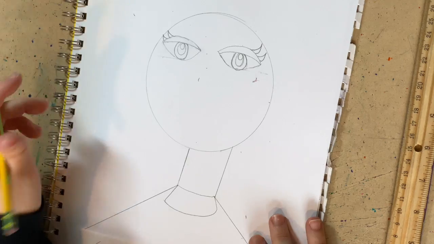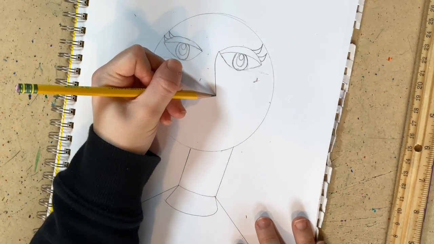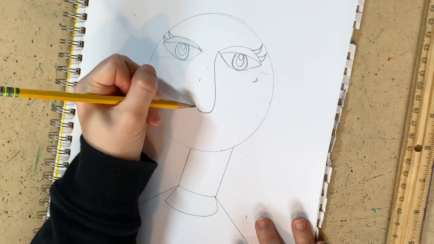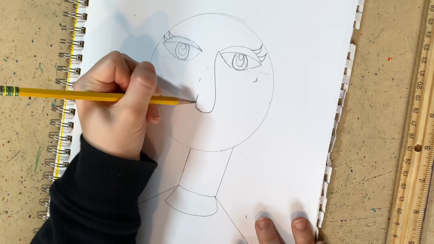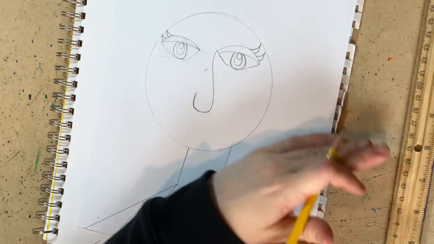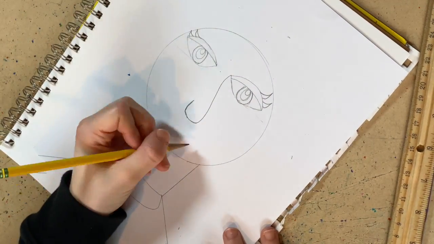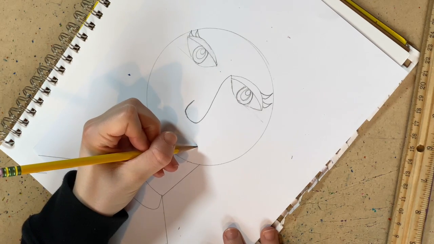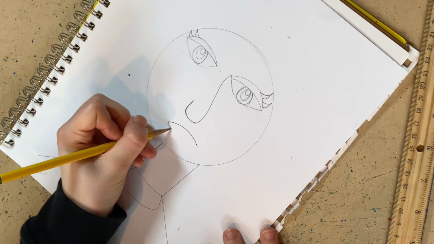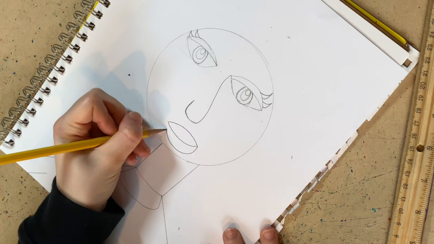And that is for the eyebrows. Now we're going into the nose, starting from the eye, swooping down and making a curve. So now we have the eyes, the nose, now we're doing a mouth. So drawing the mouth, we're going to draw a curved line, and another curved line.